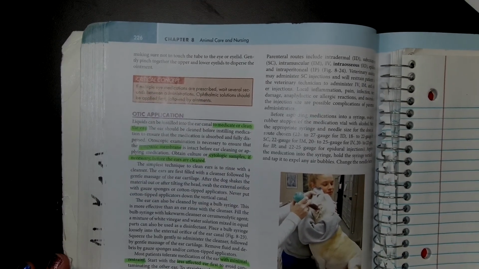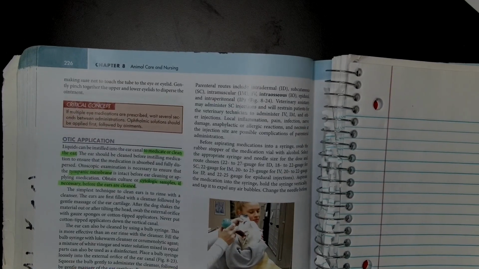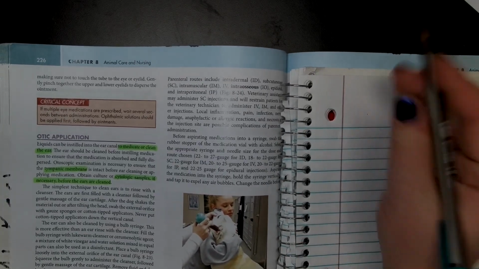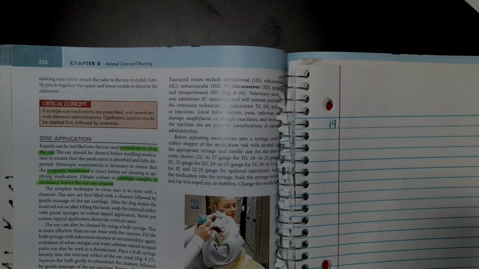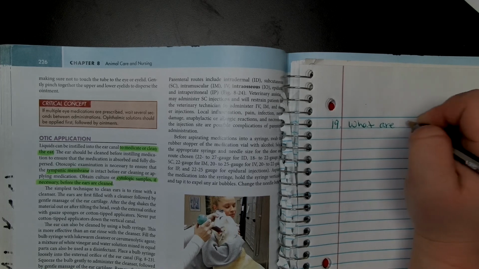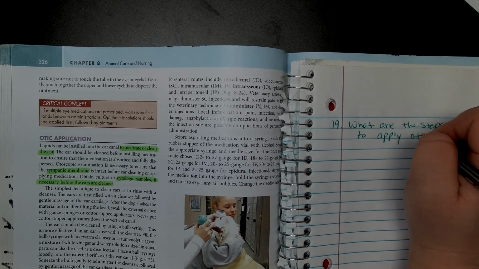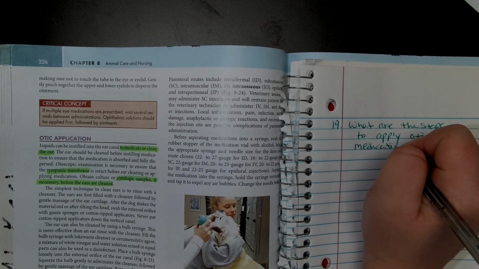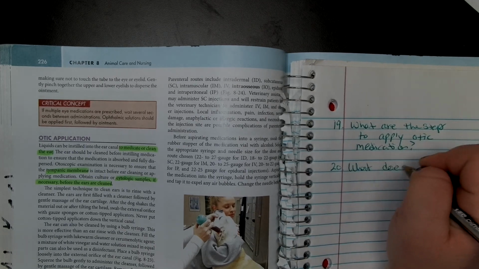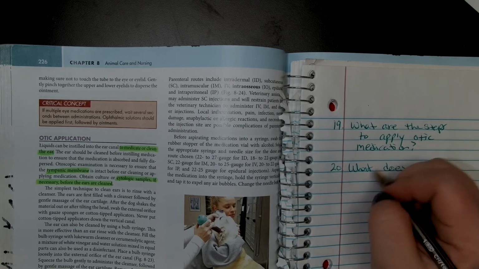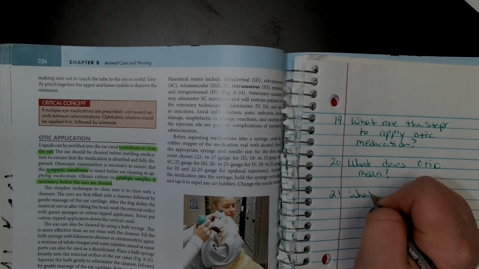Okay, now I have otic application. Okay, so otic application. I want to know, how do I do it? So what are the steps to apply otic medication? I can ask, what are otic medications? Or what does otic mean? I can ask, what are proper restraints?